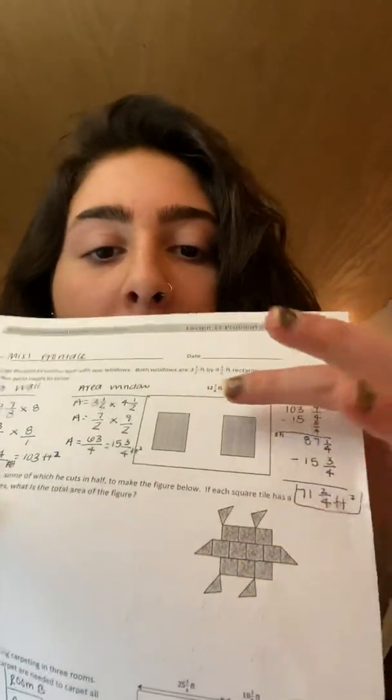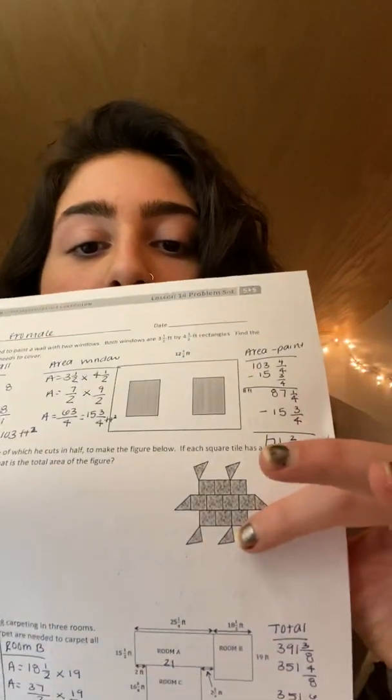In our word problem, it gives us the length and width of the windows. And in our little picture right here, it gives us the length and width of the wall. So our formula that we're going to be using today is A equals length times width. That's how we find area.